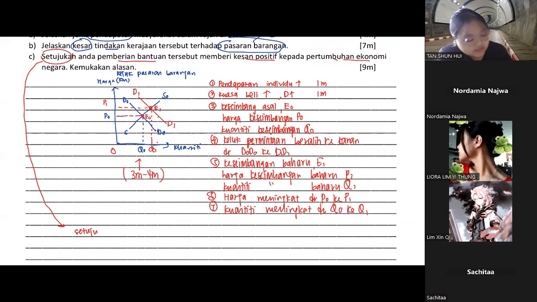How can you do it like this, okay? Setuju. Now, do rich people get 500 or less, and poor people get 500? Definitely poorer people, right? So you can say setuju because pendapatan increase. But pendapatan siapa? B40 increase. Okay? So demand increase.